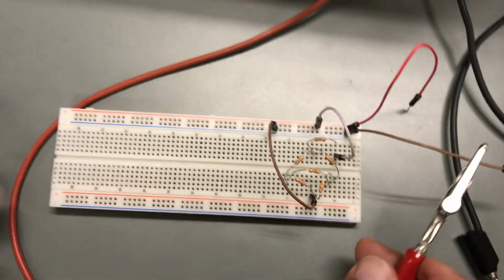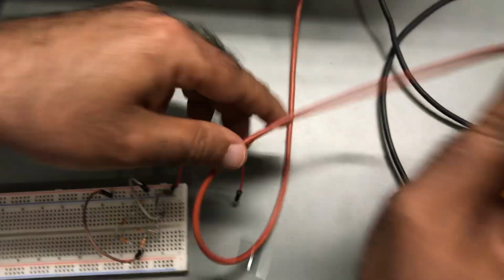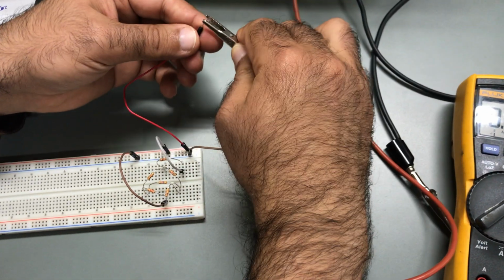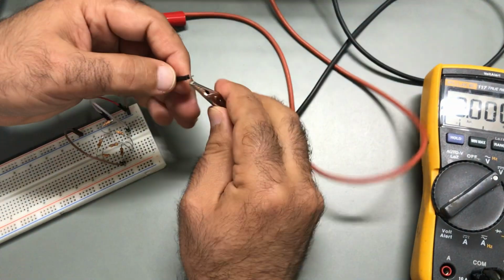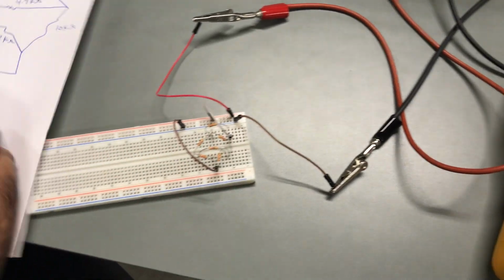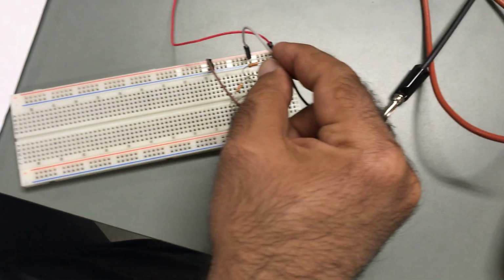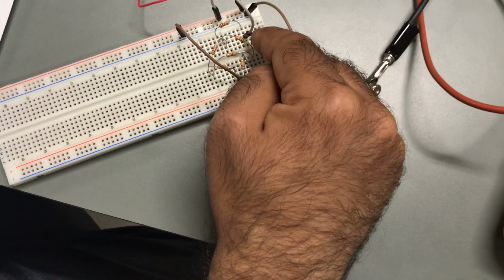What is needed? I would like to connect voltage which is 10 between these 2 points. So I will connect 10 volts. This is my power supply. This is the positive and this is the negative. And what else do I need? I would like to measure the current here, in this guy. So I will cut this guy and I will connect between this node and this point.